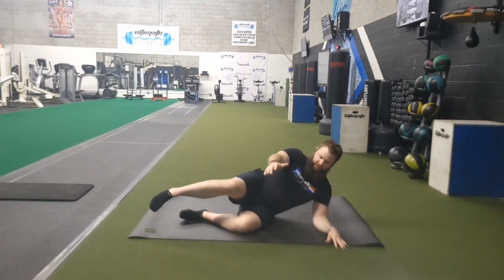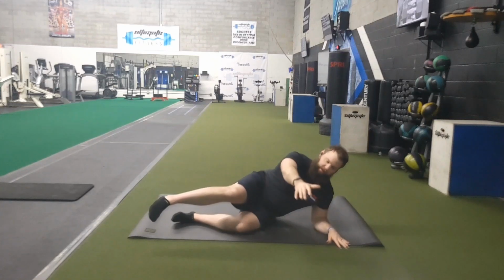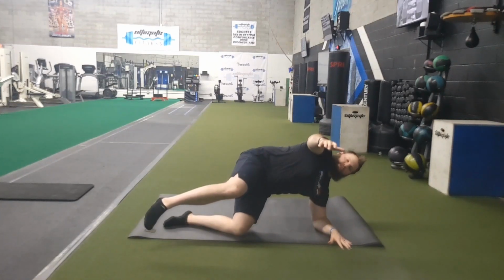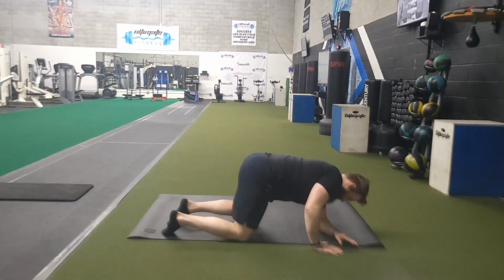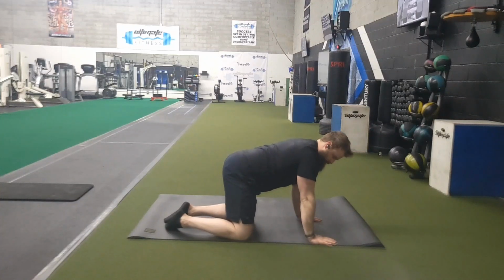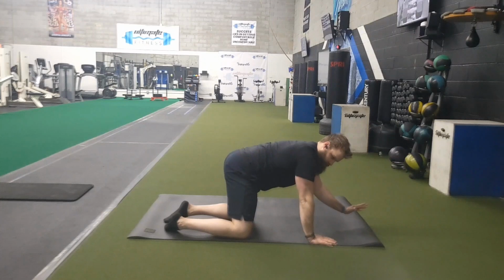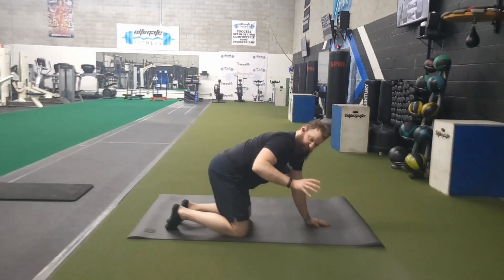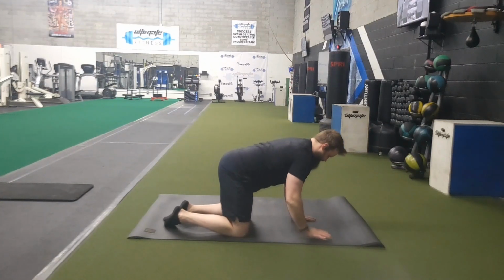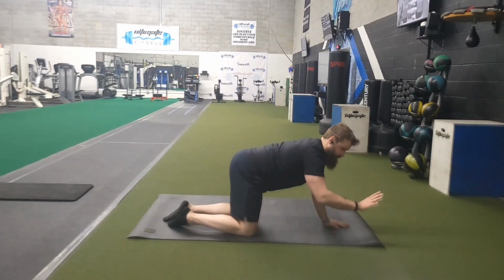You have a low oblique position, a high oblique, which then rolls into a quadruped position. From this quadruped position, we learn to crawl. Quadruped is the opposite of the supine. So after we learn how to crawl, we get somewhere.